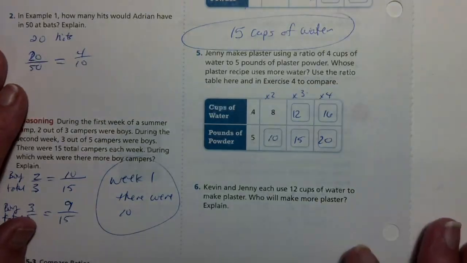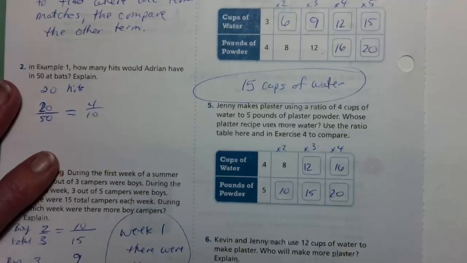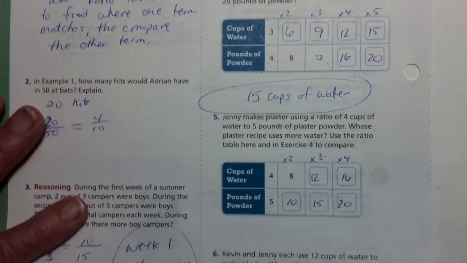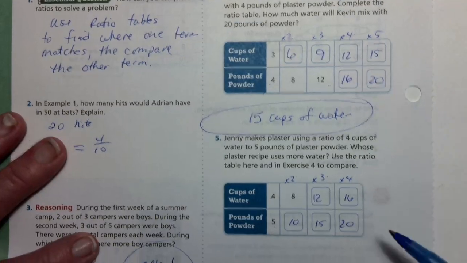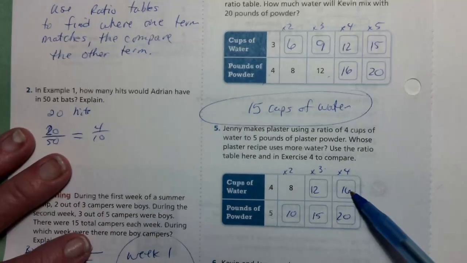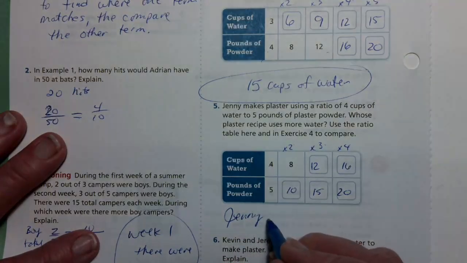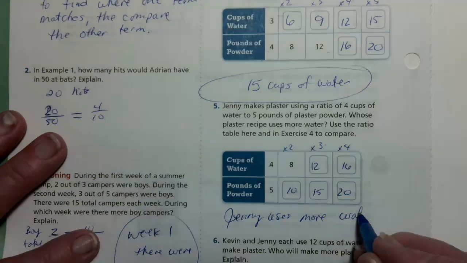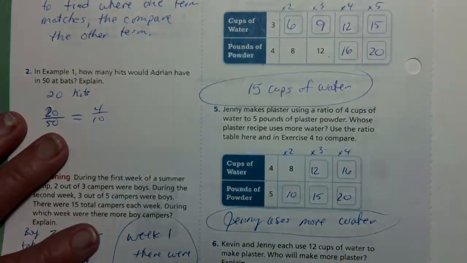All right, so Jenny makes plaster using a ratio of 4 to 5. Whose plaster recipe uses more water? Well, up here, they use 15 cups of water to 20. She's going to use 16 cups of water for 20. So Jenny uses more water. For the same amount of plaster, she uses more water.